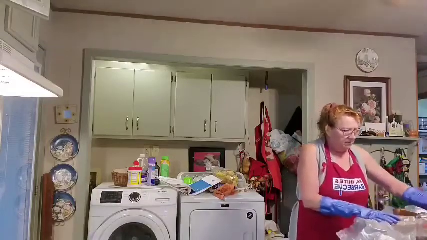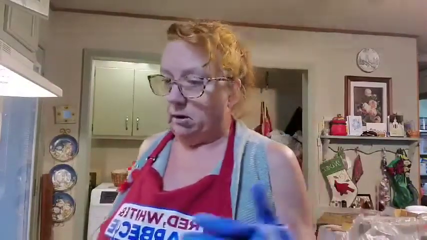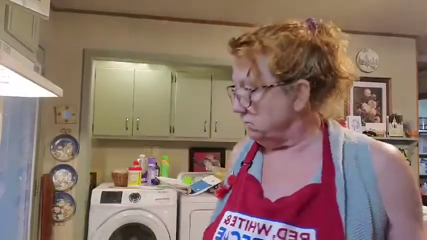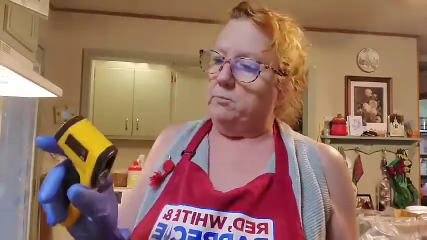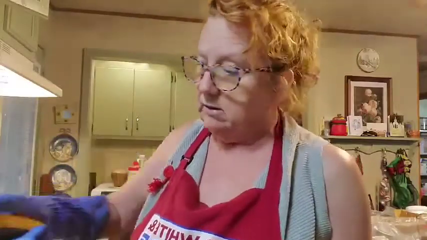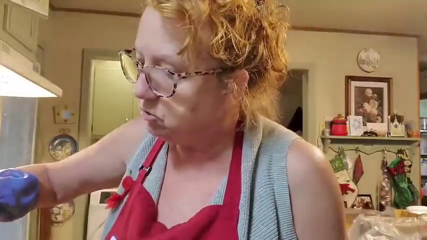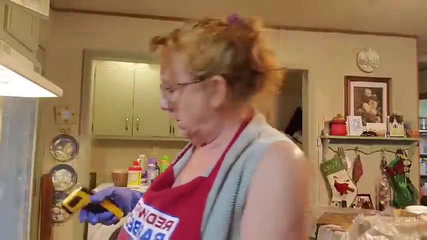But I don't make 1 or 2 pounds. I like to make a lot of soap because I want to make more than 1 bar. Anyways, this is a thermometer, one of those infrared thermometers. You've got to get the temperatures correct. Okay, this one's 120, the lye is.